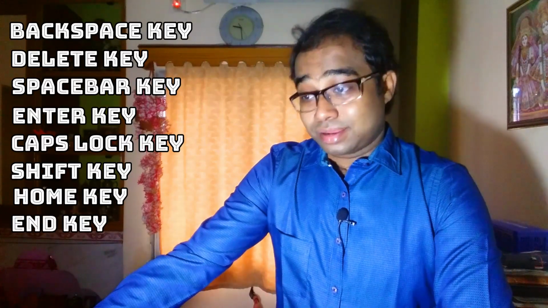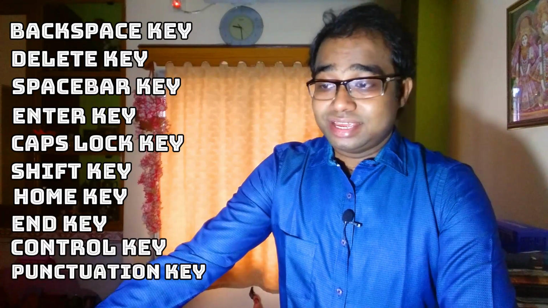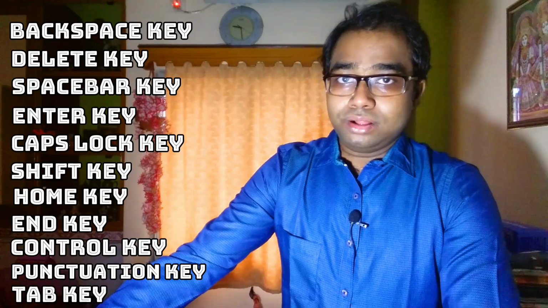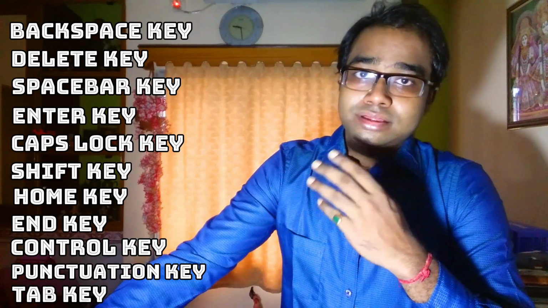Those keys are the backspace key, the delete key, the spacebar key, the enter key, the caps lock key, shift key, home key, end key, control key, punctuation key and the tab key. All these keys are the special keys on the keyboard. So children, first we will start with the backspace key.